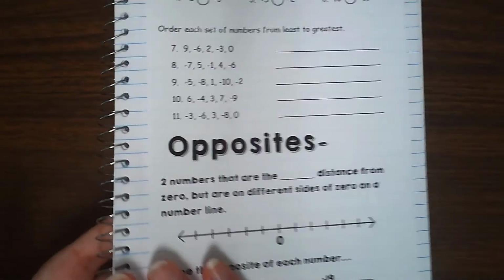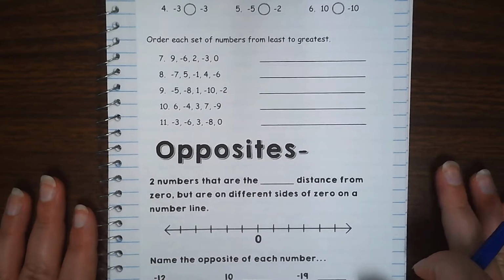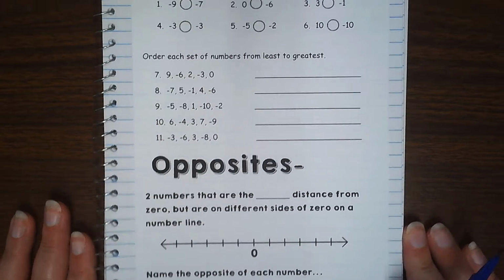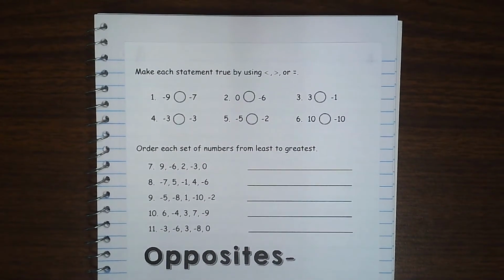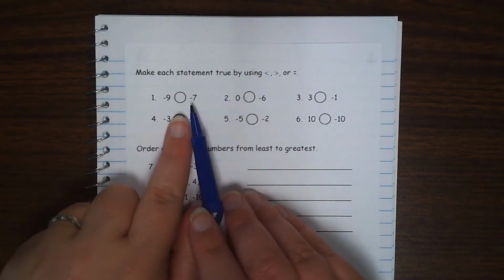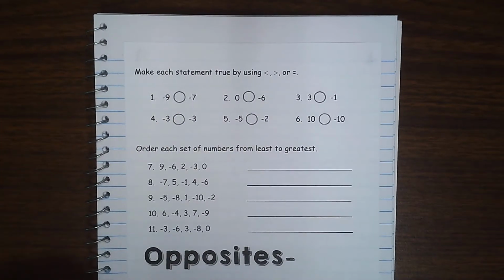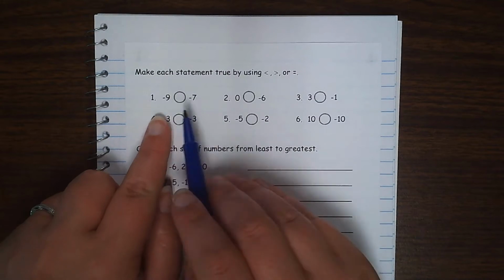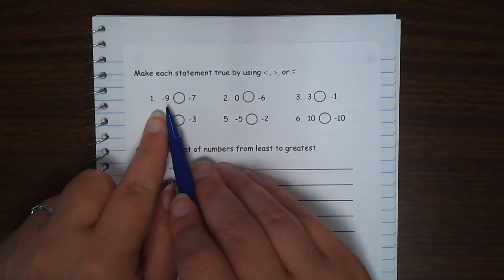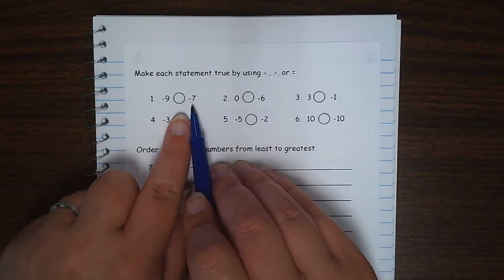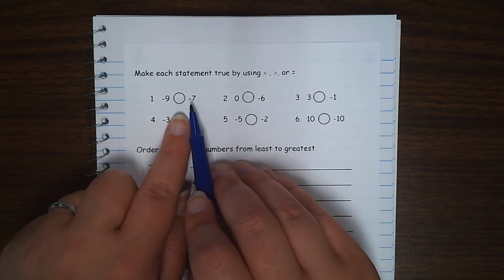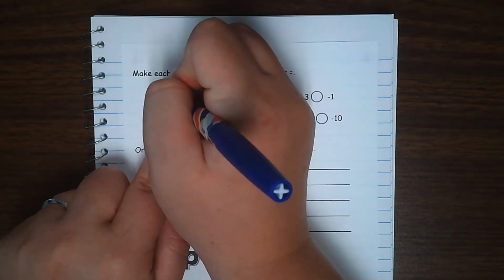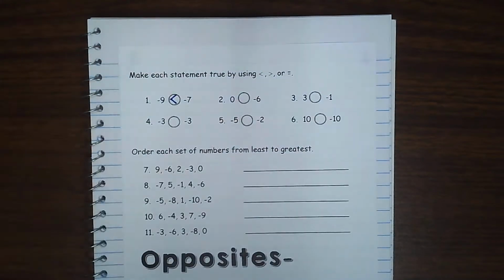Okay, next page. Make each statement true by using less than, greater than, or equal to. Okay, so we have negative 9 and negative 7. When you have two negative numbers, if you're not familiar with negative numbers, if you want to draw a number line, you can. Or I like to think of it in terms of money. Would I rather have negative $9 in my account or negative $7 in my account? I would rather have negative 7. So it's going to be a less than sign.